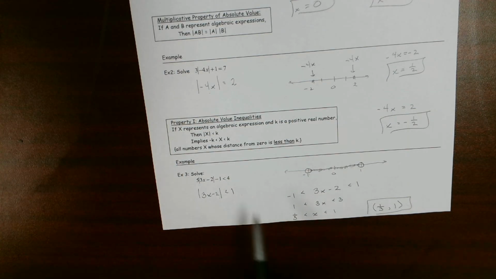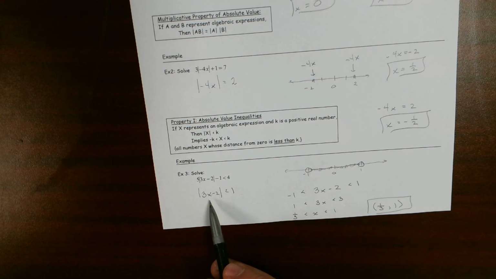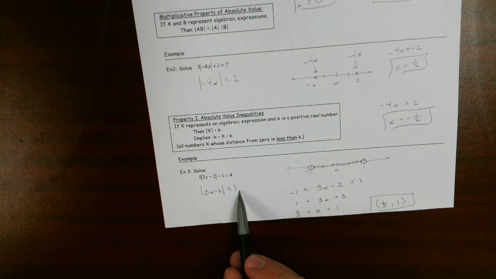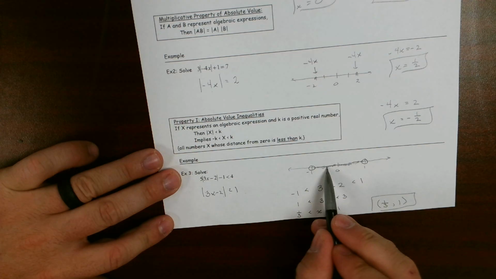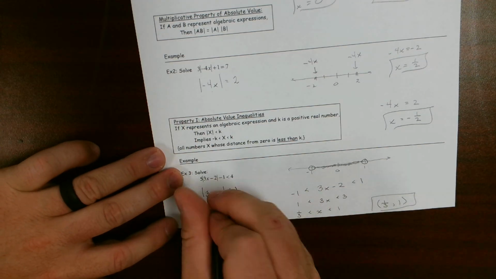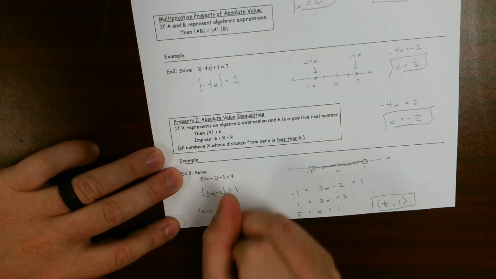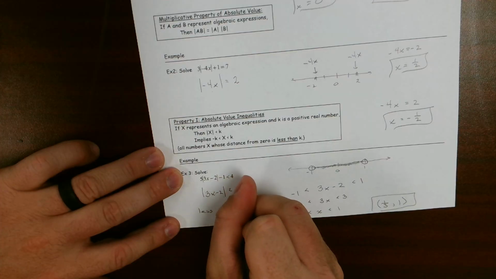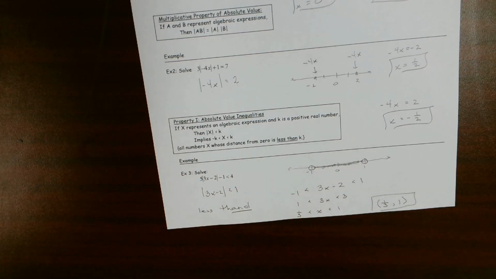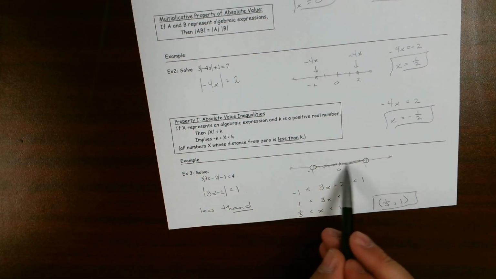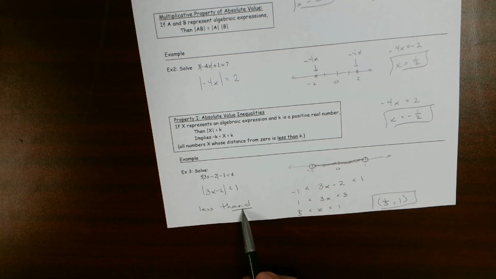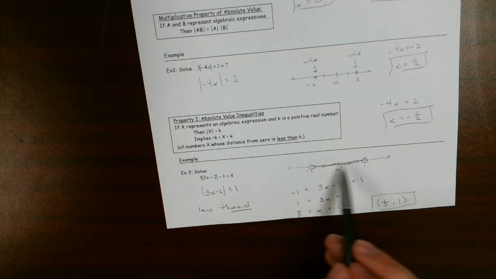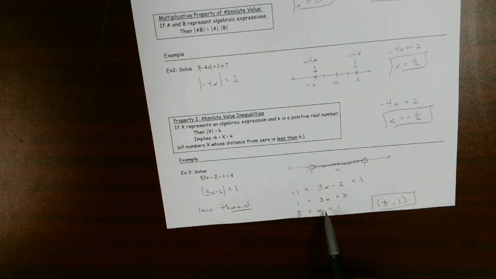Okay. The way I like to remember this is the absolute value is less than 1. This is an intersection right here that we shaded. So I like to write this out as less than. It is an and statement. It is an intersection. It is an and statement. Okay, we know we're going to be shading in between 2 values. Okay, and solving from there.